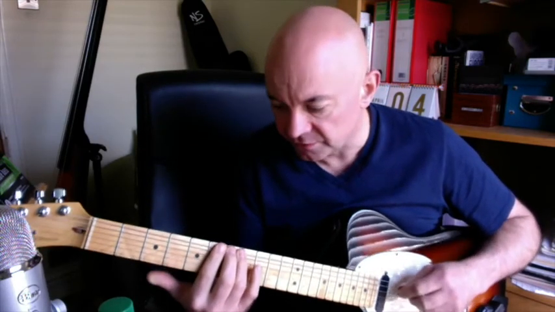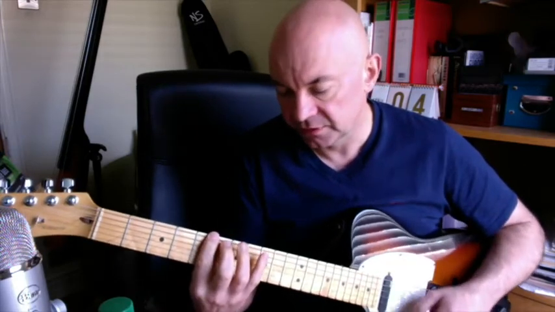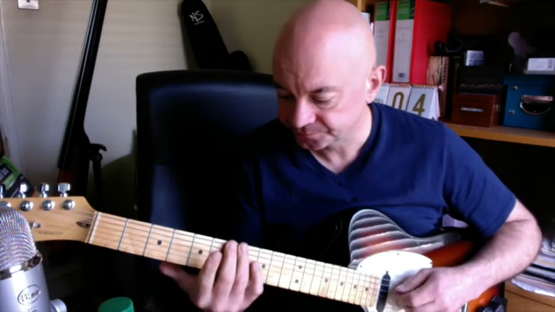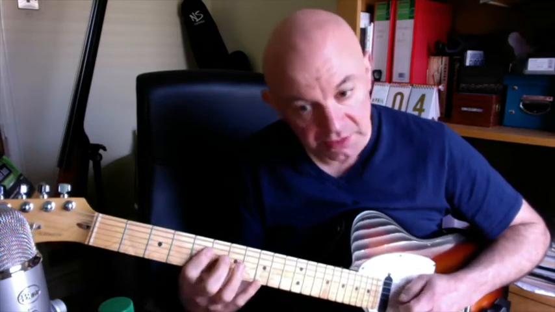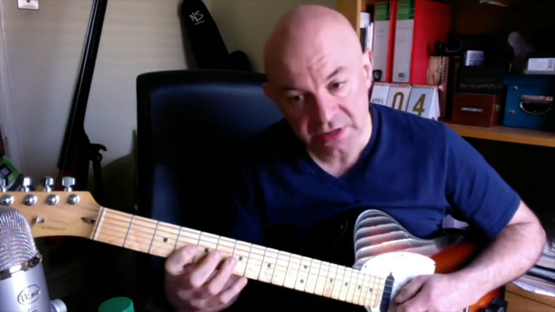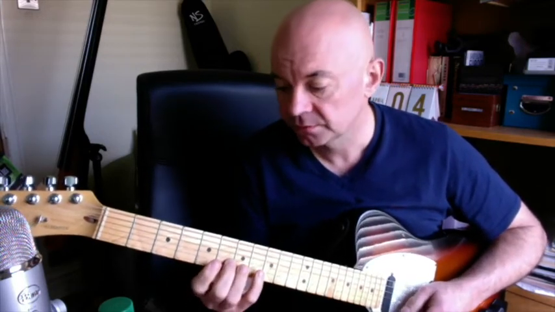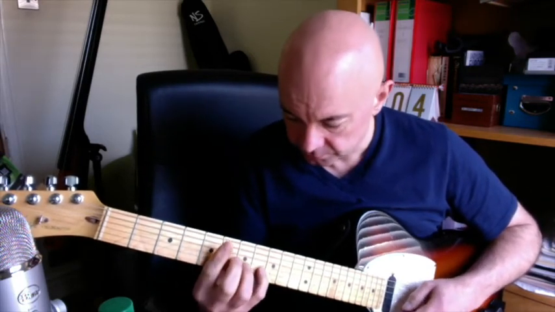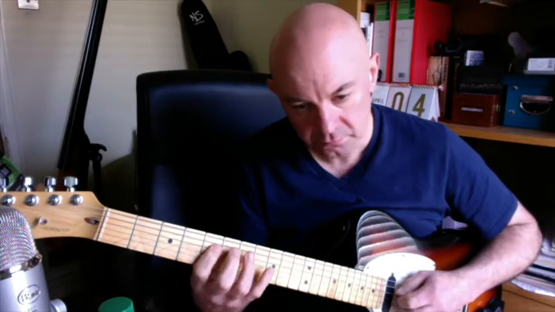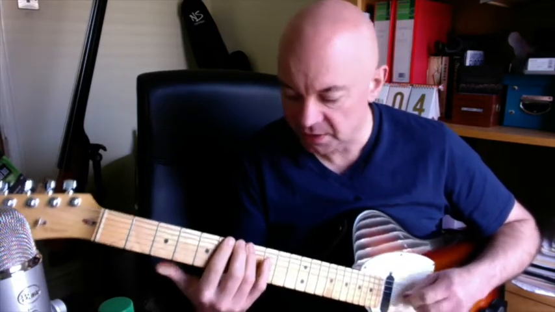So when we run that very slow, that's going to be 5th fret, 7th fret, 5th fret, 8th fret, 5th and 7th, 4th and 7th, 6th and 8th, 5th and 7th. And that's B minor 7 flat 5.